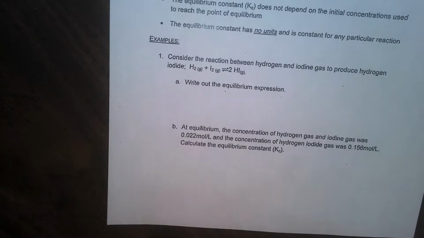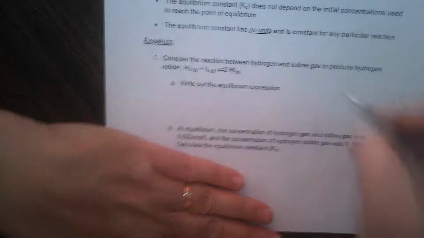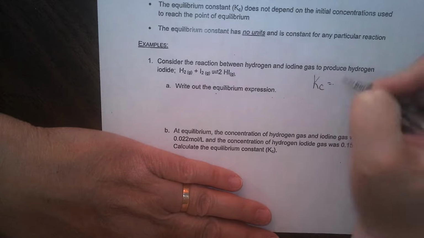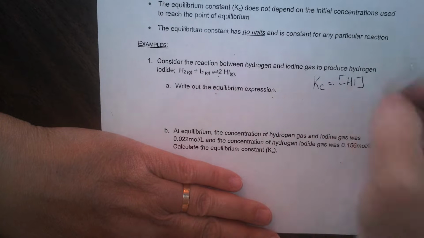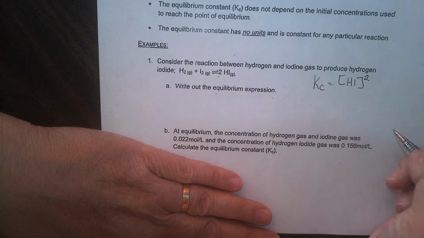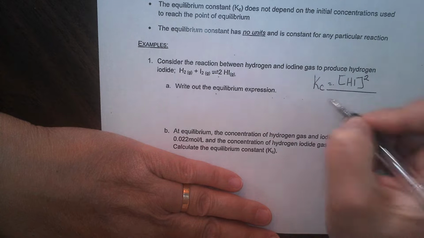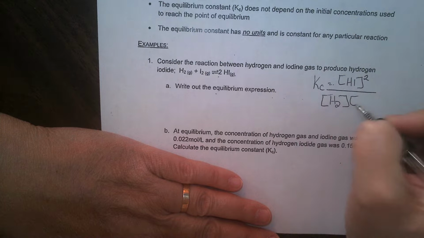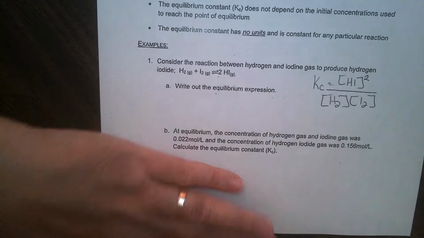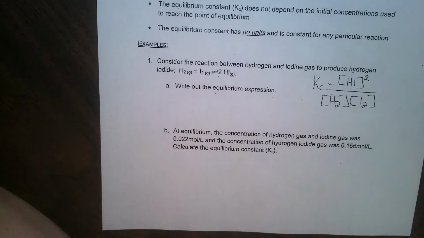Let's look at an example. So here's lovely old hydrogen reacting with iodine to give us hydrogen iodide. It says write out the equilibrium expression. The equilibrium expression is this: Kc is equal to the products. So HI has a coefficient of 2, so we're going to square it, divided by the reactants, H2 and I2. That's the equilibrium expression.